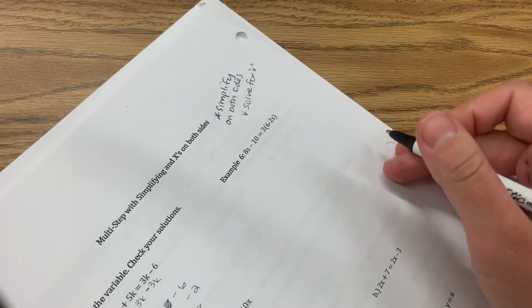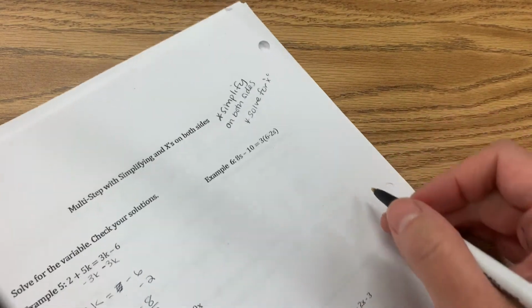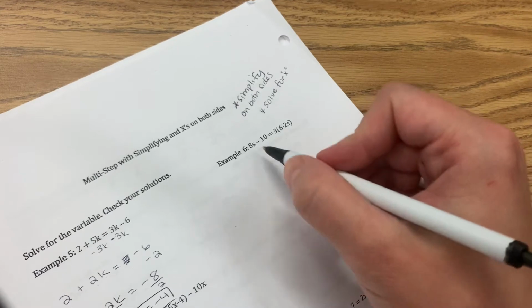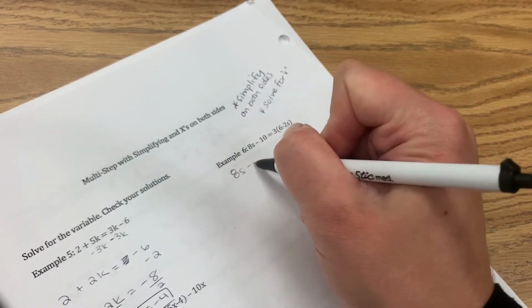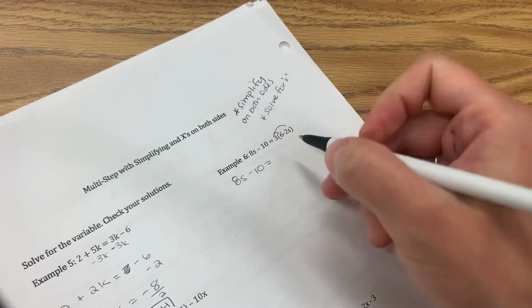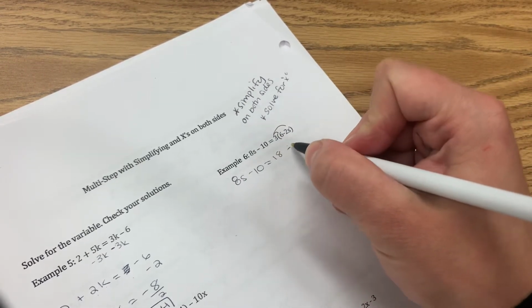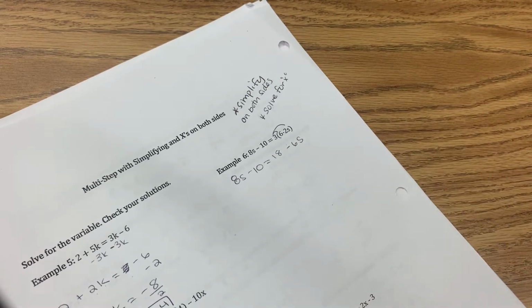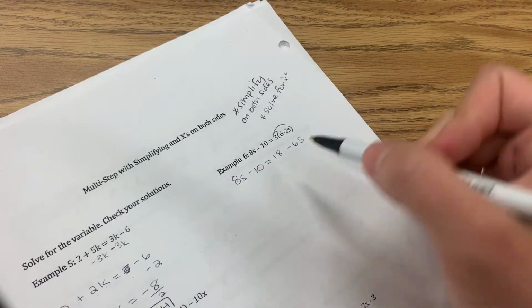Okay? All right. Example 6, same thing. Simplify the left side. It's just 8s minus 10. There's nothing else you can do. But the other side, you're going to need to distribute. So we're going to simplify here by making it 18 minus 6s, and we're done. Simplify before you solve.